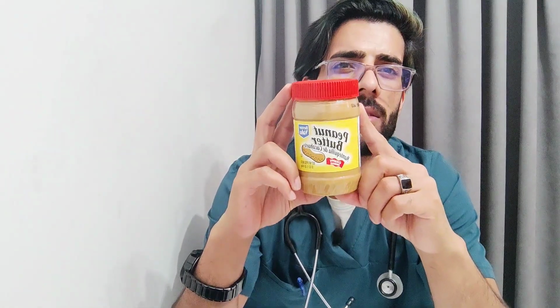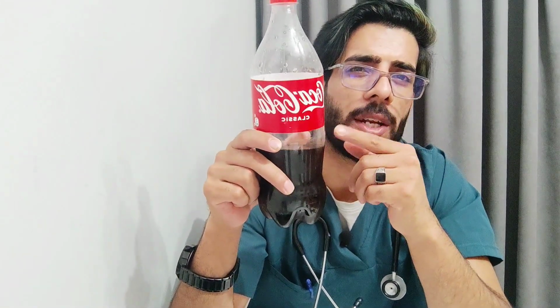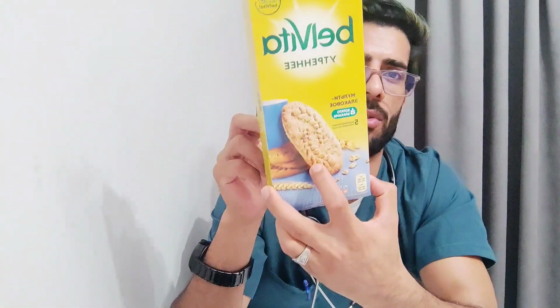For example, this is Nutella. It contains 20 grams of added sugar per serving. Likewise, we have this peanut butter. It contains 2 to 3 grams of added sugar per serving. This product, any guess how much added sugar will be in this? It contains almost 10 to 11 grams of added sugar per 100 ml. That means 1 liter of soft drink contains almost 120 grams of added sugar. And we have these cookies, which you feel to be safe, and they also contain almost 2 to 3 grams of added sugar per serving.